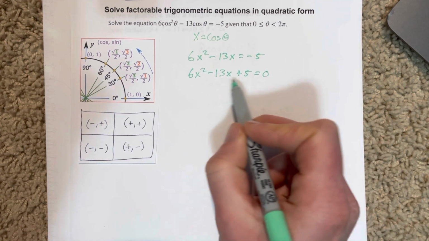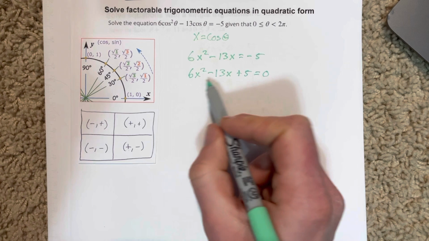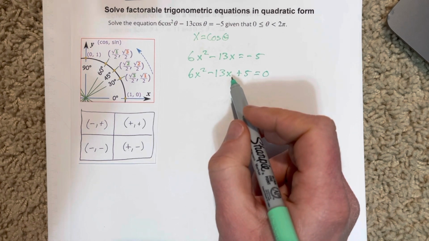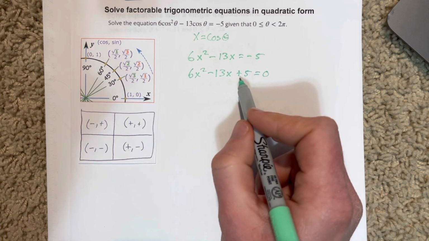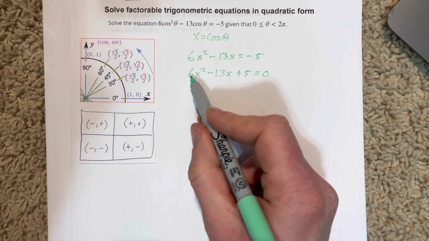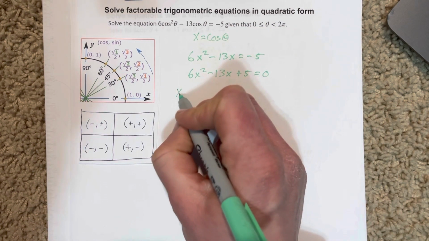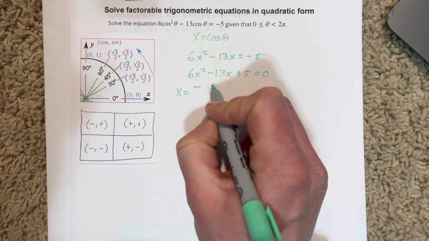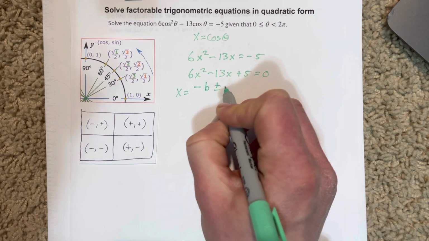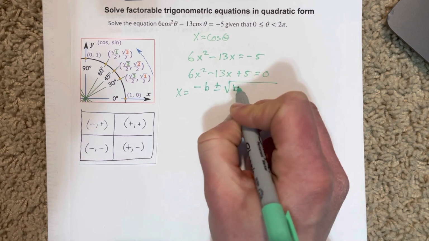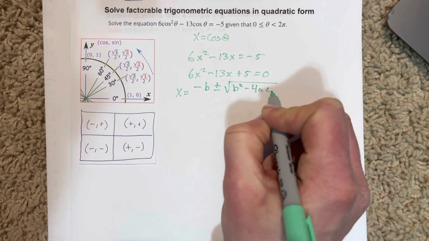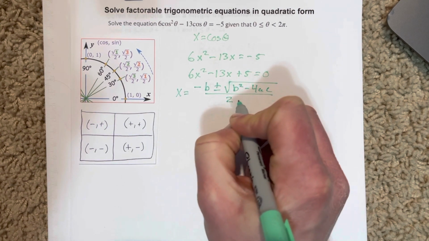Now I'm going to factor this. It's either factor or use the quadratic equation. If I factor the 6, I'd get, you know what, let's just use the quadratic equation. It's fine. x is equal to negative b plus and minus root b squared minus 4ac, all over 2a.